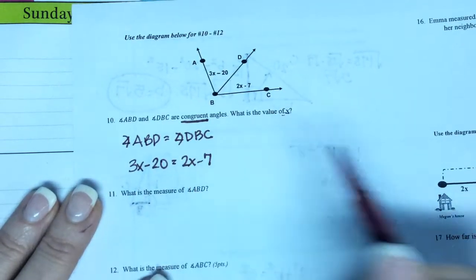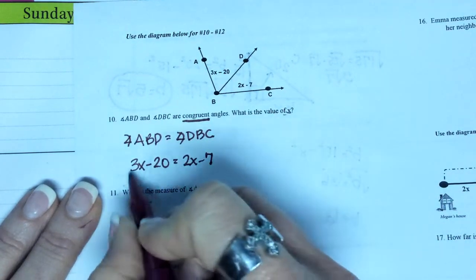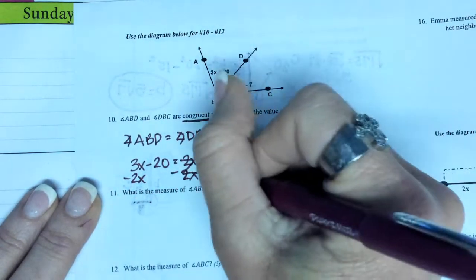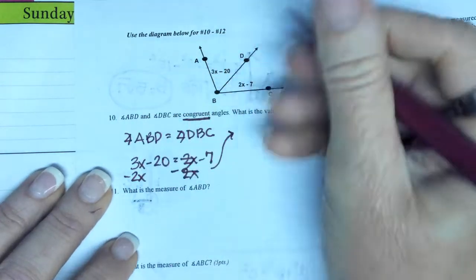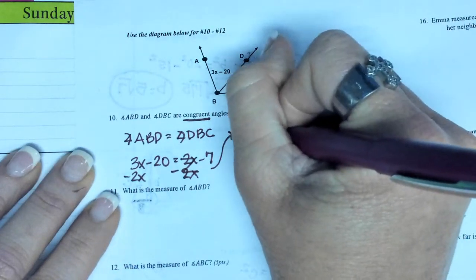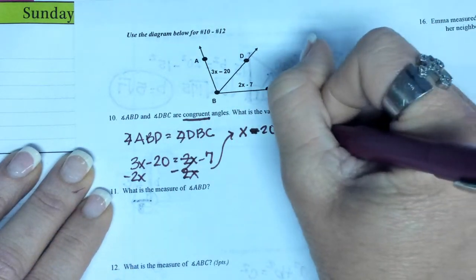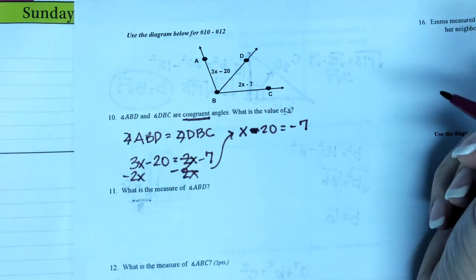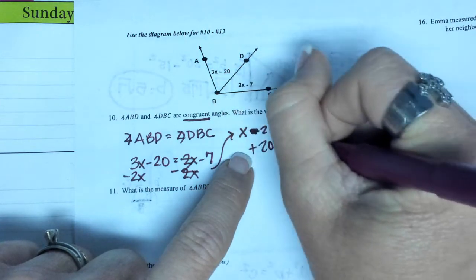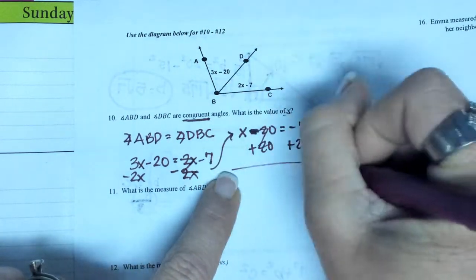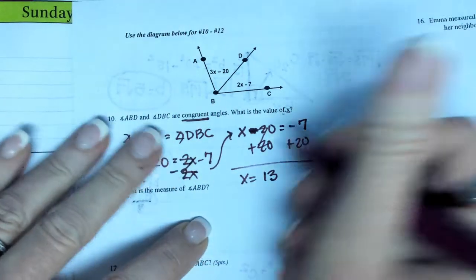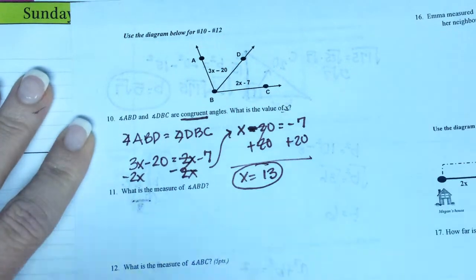Okay, so now I'm going to first move my 2x over here so I can get my x's together. So I'm going to subtract 2x from both sides. This zeroes out. I'm going to come over here. So this 3x minus 2x just gives me 1x, or I'm just going to put x, not equals yet. That's a minus 20 equals negative 7. Okay, so now to solve for x, I'm going to add 20 to both sides. And I get that x equals 13 because negative 7 plus 20 is 13. So that takes care of number 10.